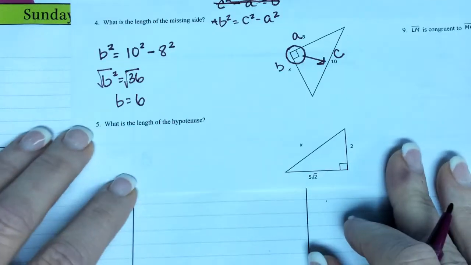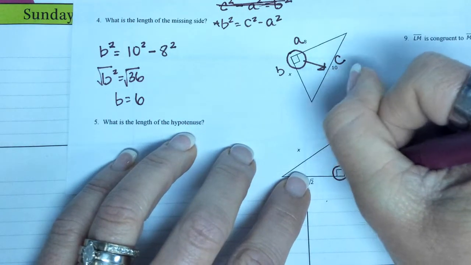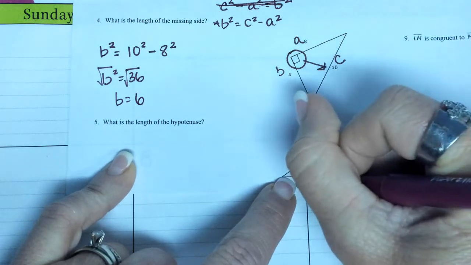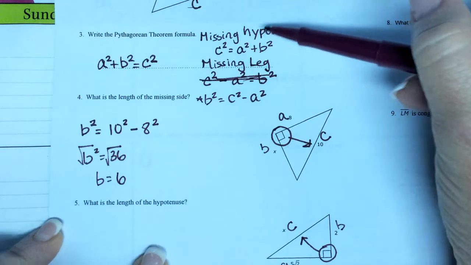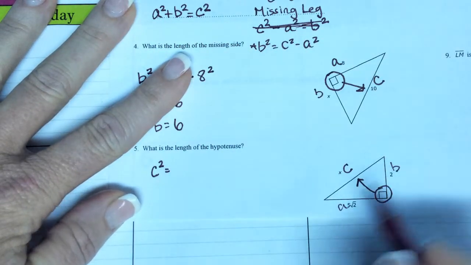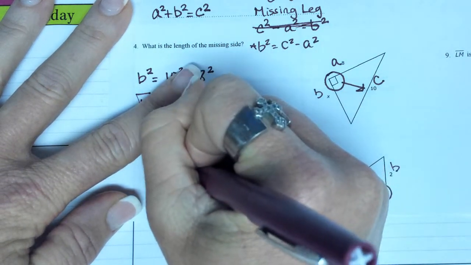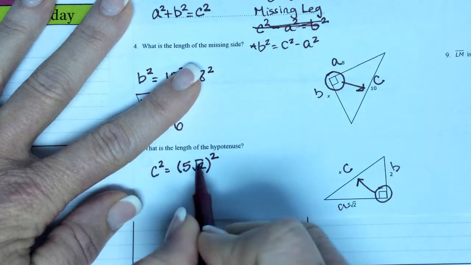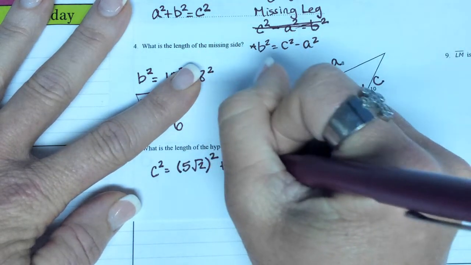All right, so number 5 is saying, what is the length of the hypotenuse? So it's telling us right now that our C value is what is missing. All right, so we can just say this is A and this is B. So again, using the same idea up here, whenever we're missing the hypotenuse, we would set it up as C squared equals, so my A is going to be this 5 square root of 2. So inside the parentheses, I'm saying 5 square roots of 2 squared, because that's my entire A value that has to be squared. And then plus my B value, which is the 2 squared.